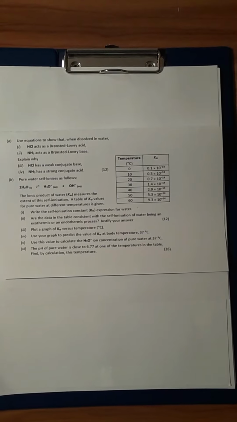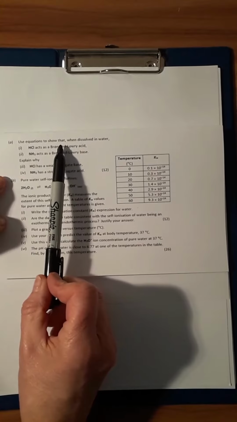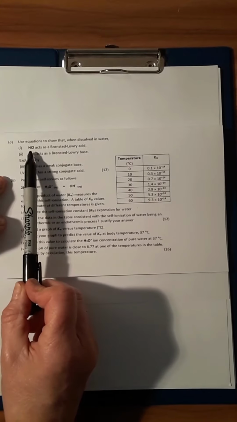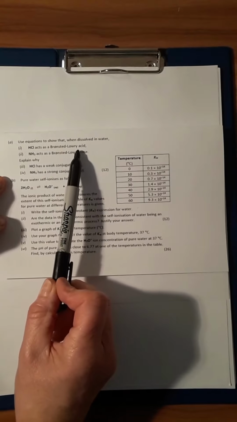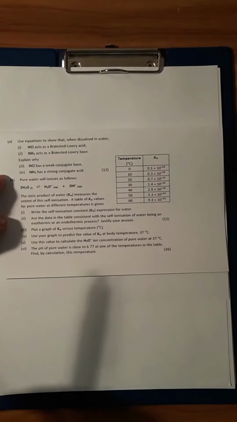So I'm going to do a couple of questions now. I'm going to do 2019, 2017 and 2016. 2019, last year's question, was a full question, question 9. And I just have it here. It says, use equations to show that when dissolved in water, HCl acts as a Bronsted-Lowry acid and NH3 acts as a Bronsted-Lowry base. So let's start with that bit.